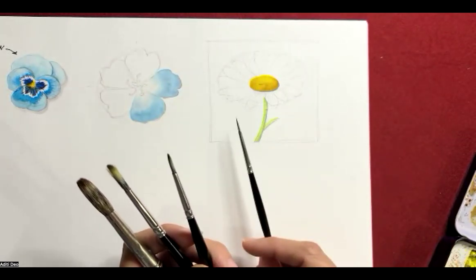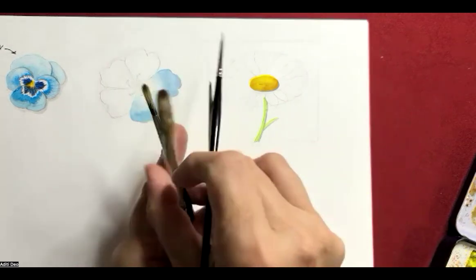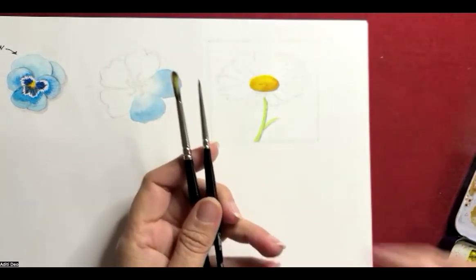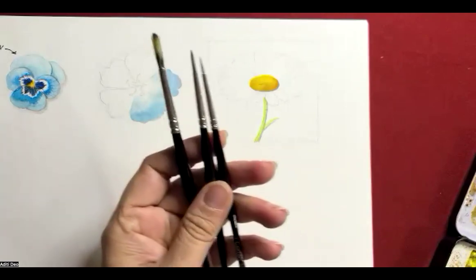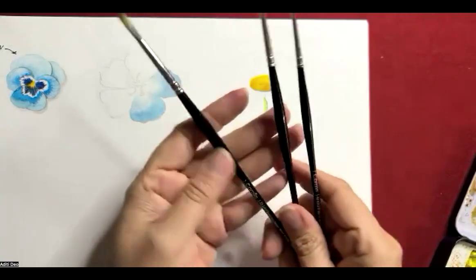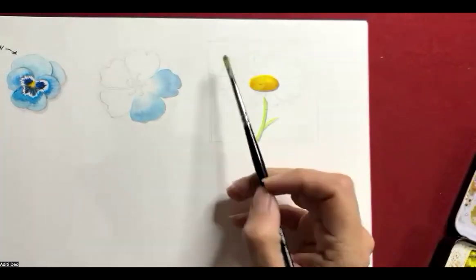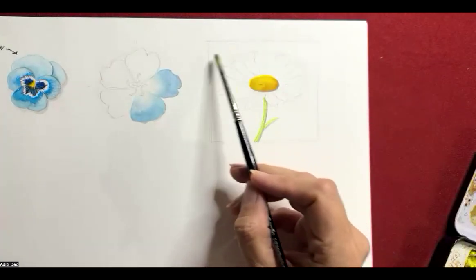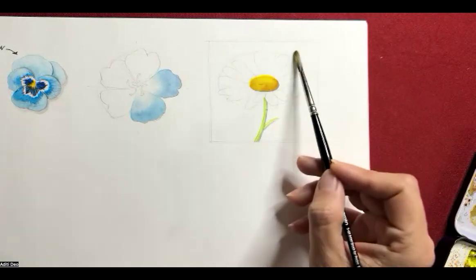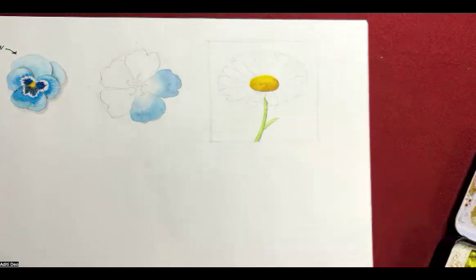We have a large area here, but it's not so large that I need the largest brush, so I'm going to put that away. I could use a medium, like a number 7 brush, because it does load up a lot of water and I can go over this section in about 2 or 3 strokes. So 7 will do.